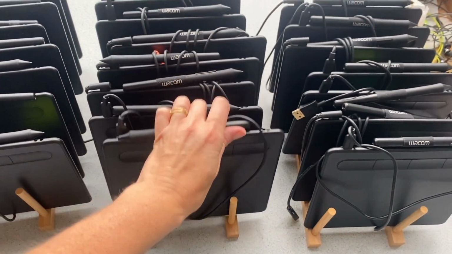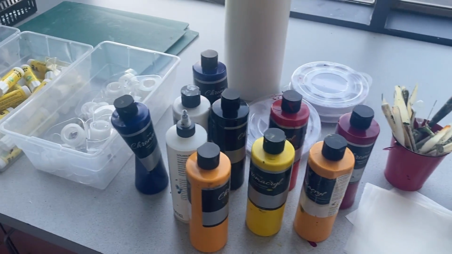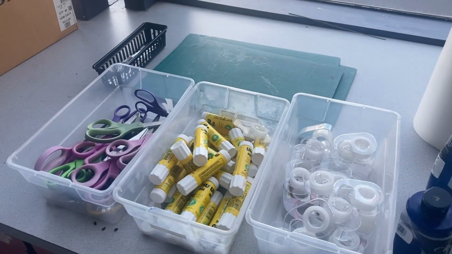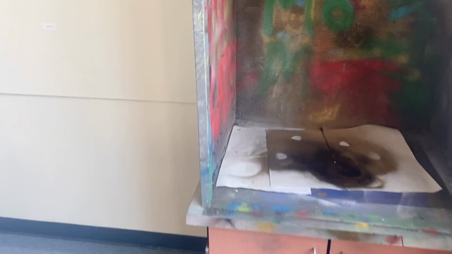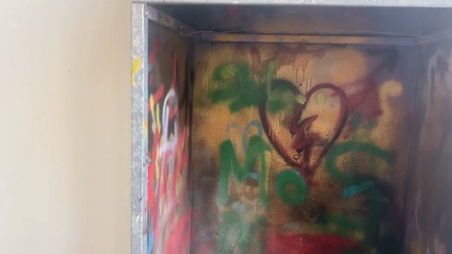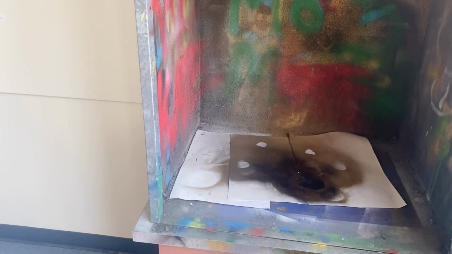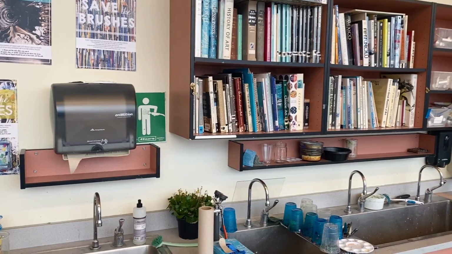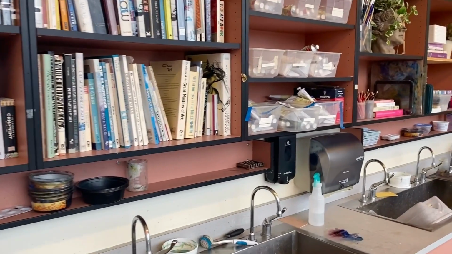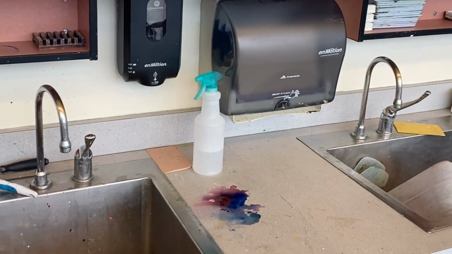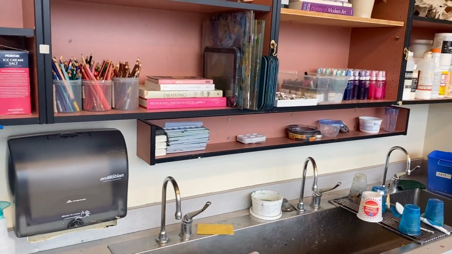Here is how I set up for painting, some general supplies and X-Acto knives and boards, and our aprons. We're lucky to have this spray out booth for any kind of toxic materials, traditional spray paints, and fixatives. This is the sink area, and there's a nice bookshelf above it. Look, there's a wonderful little mess that a student left today. So it's not just your classroom.